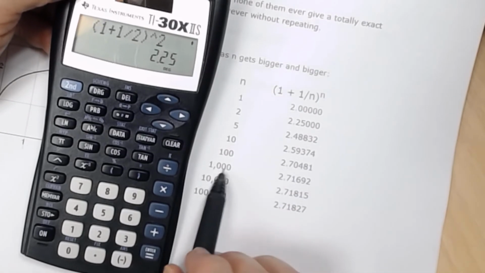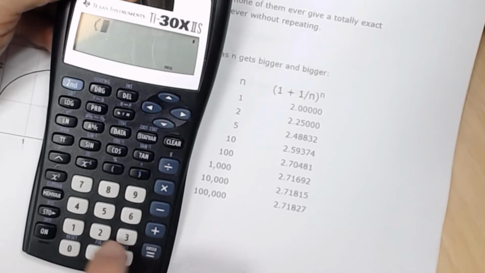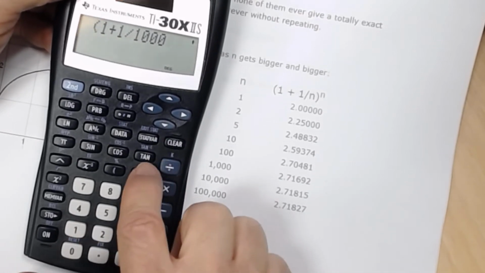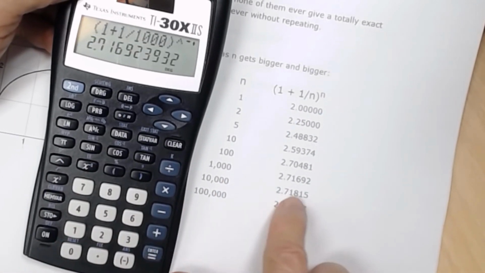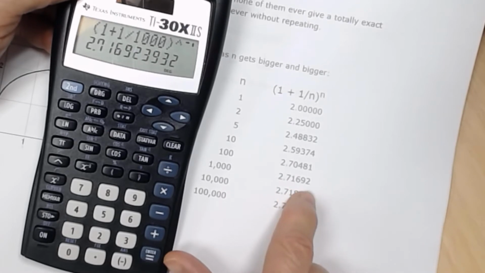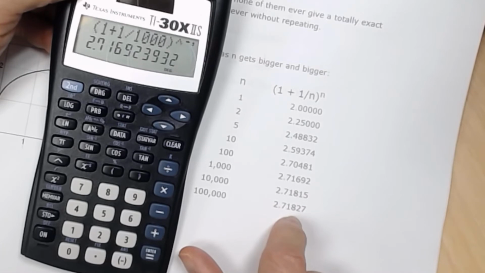Okay, so let's say n is 1,000. So you're going to say, in parentheses, 1 plus 1 divided by 1,000, close the parentheses, raised to the 1,000, and you get this number right here, 2.71692, and so on, right? Okay, do the same thing with 100,000, you get that.